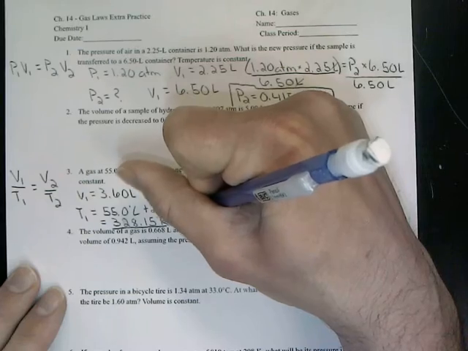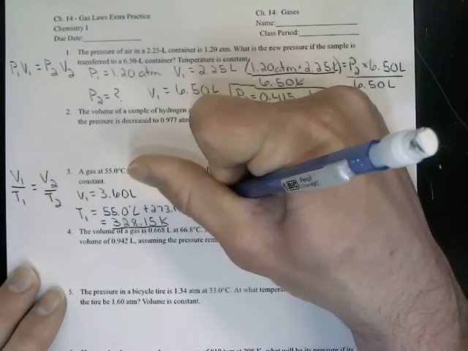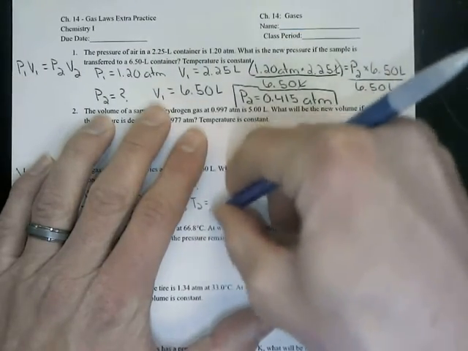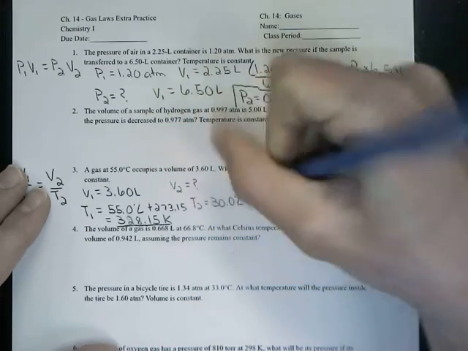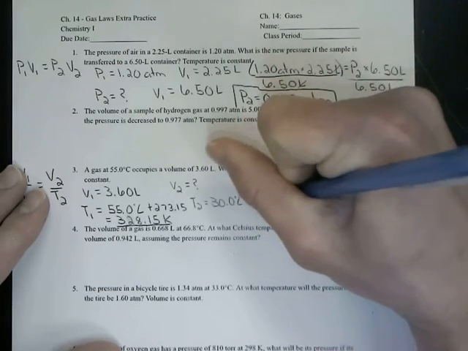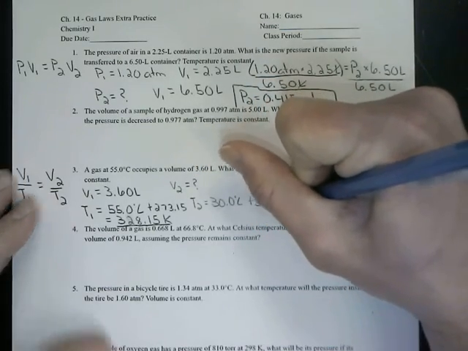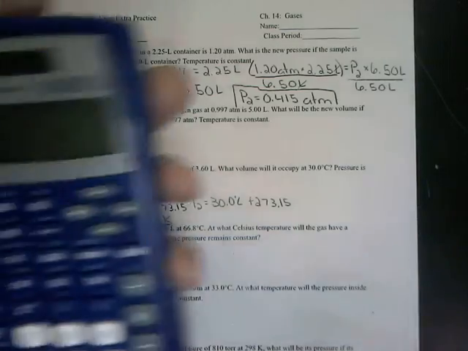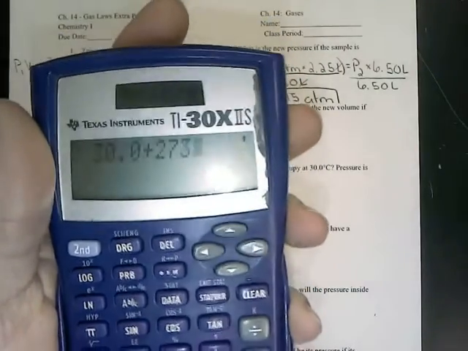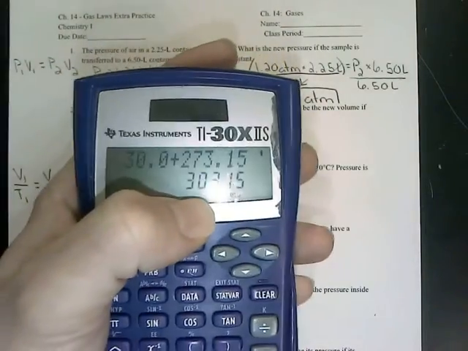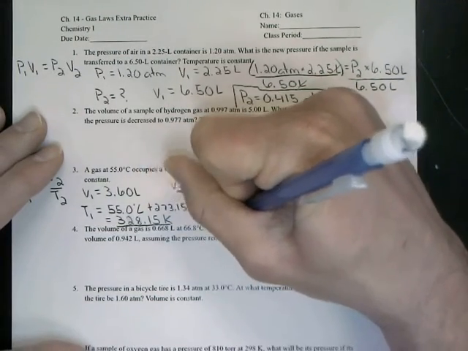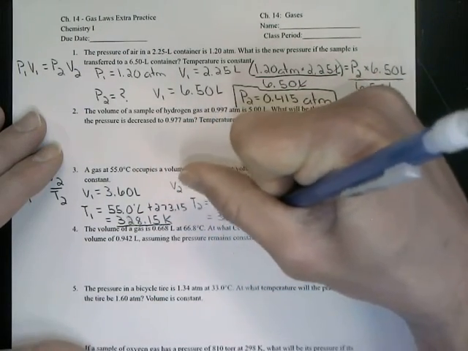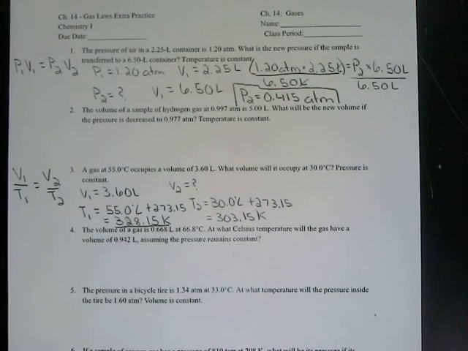So our T2 becomes 30 degrees Celsius, but remember 30 degrees Celsius means we have to convert it to Kelvin. So what we're going to do to 30 degrees Celsius is add 273.15 to that number. So we take 30.0 plus 273.15. We press enter. Our second temperature is 303.15. So I'm going to put this below here, 303.15, and that is big K for Kelvin. Temp has to be in Kelvin.